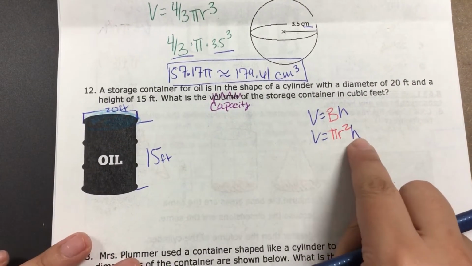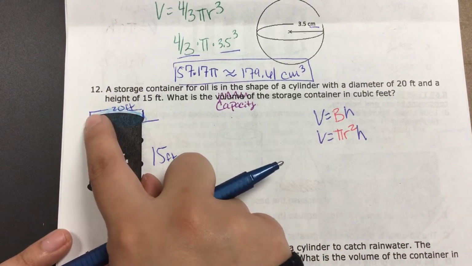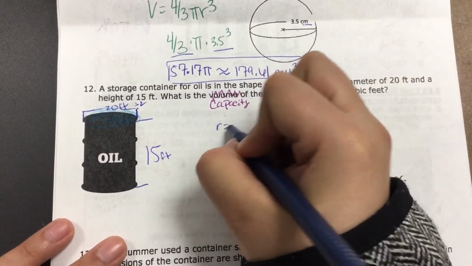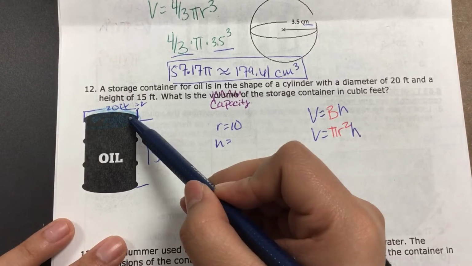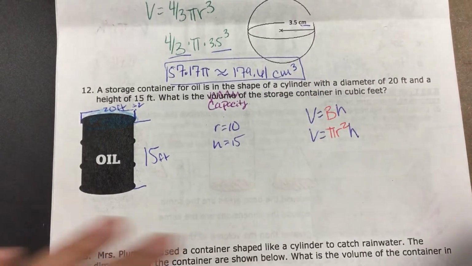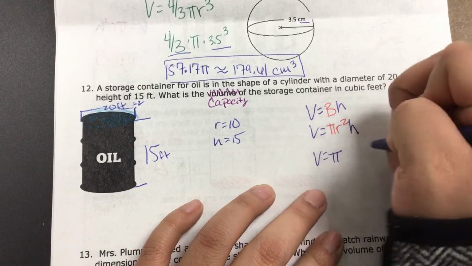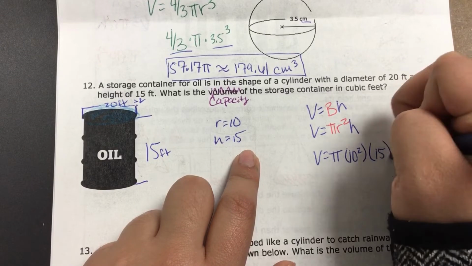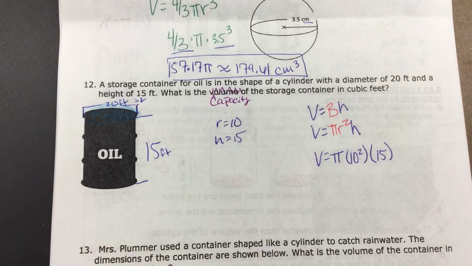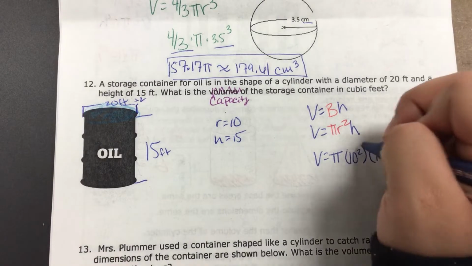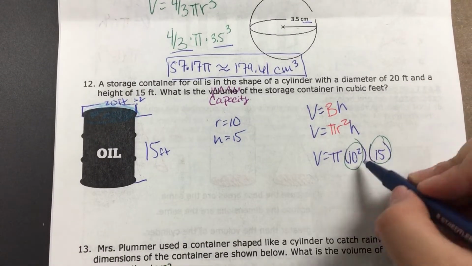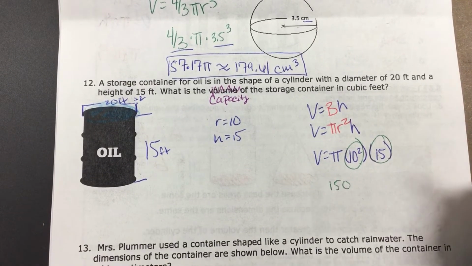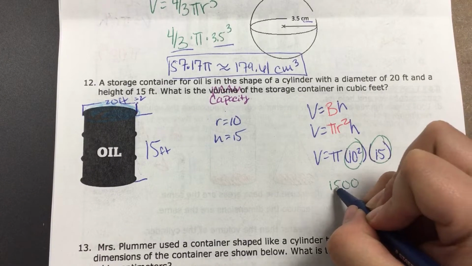To use this formula, we need the radius and the height. Radius. Didn't give us our radius. It gave us from one point to another the diameter. So we're going to cut that in half. So our radius is 10. Our height from one base to the other is 15. So V equals pi is just pi. Our radius is going to be 10 squared. H is 15. So let's go ahead and multiply numbers that are not pi, 10 squared and 15. So 100 times 15 should be 1,500 pi.